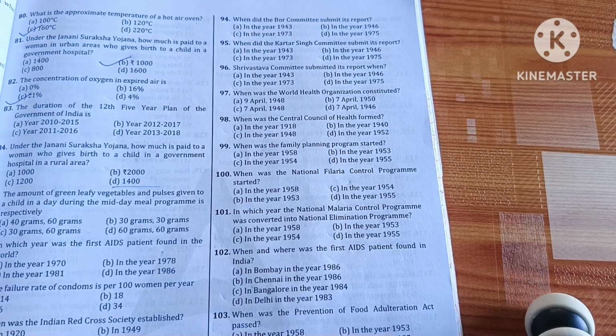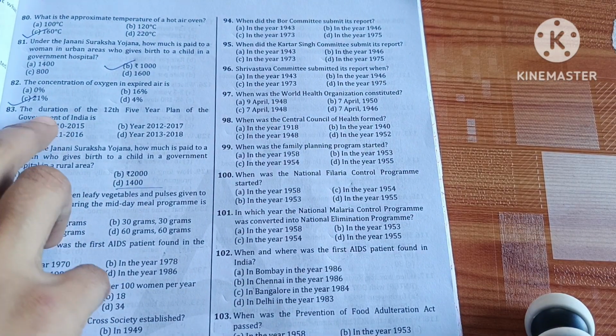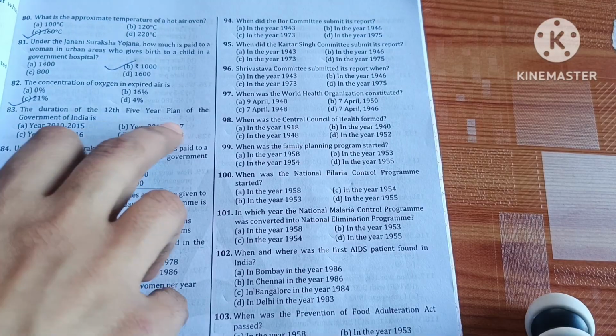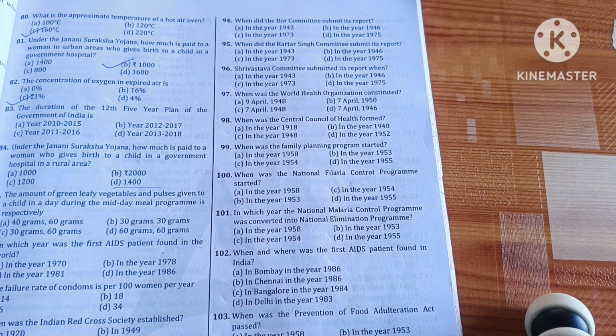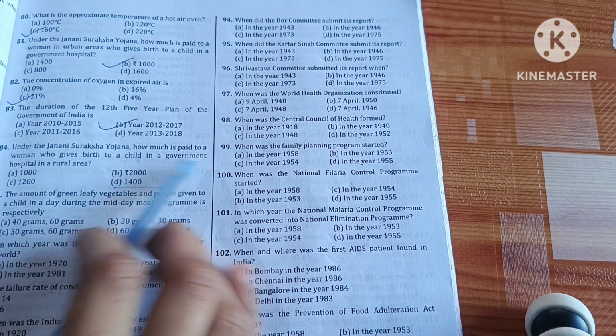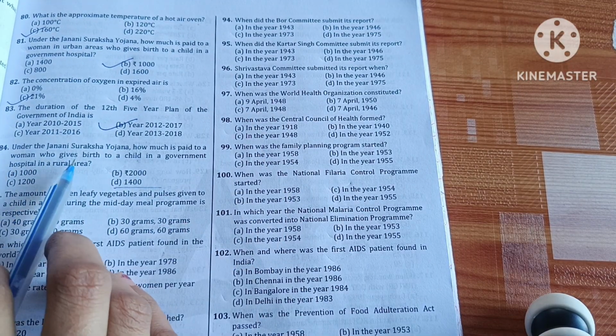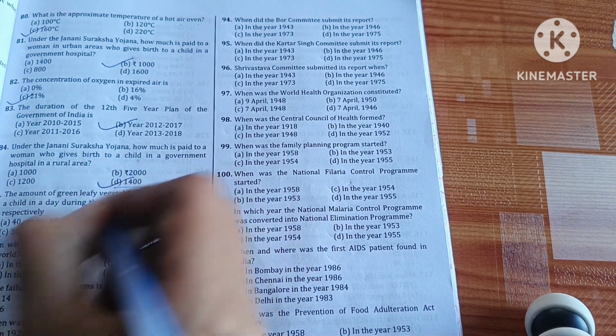The duration of the 12th five-year plan of the government of India is 2012 to 17. Under the Janani Suraksha Yojana, how much is paid to women who give birth to a child in a government hospital in a rural area? 1400.